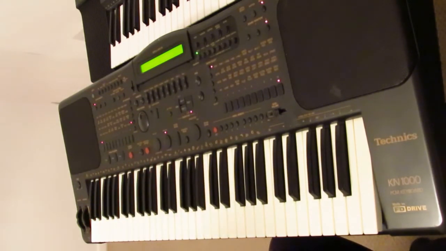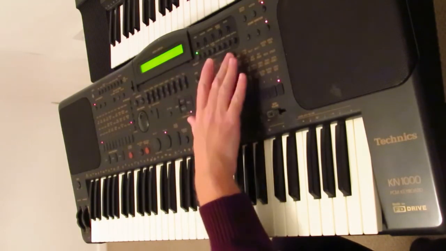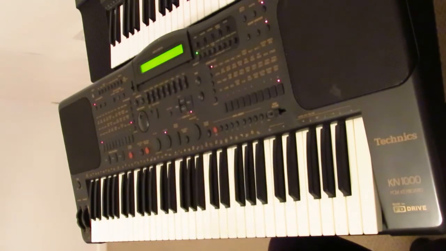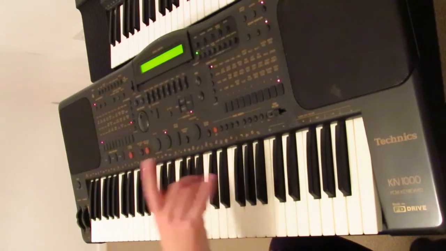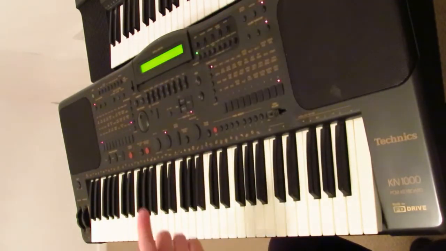So when I play the track back from the 1000's sequencer, we should hear that drum track being played by the 470. Okay, not the best drum pattern in the world, but it'll do.